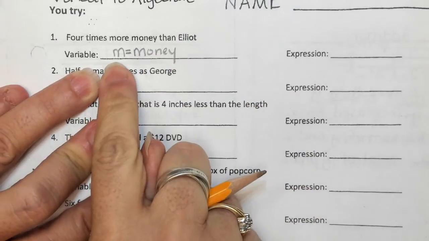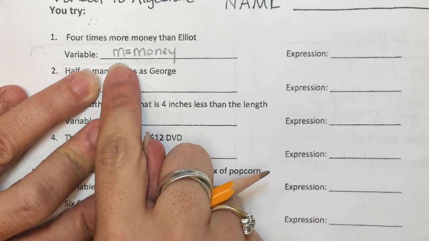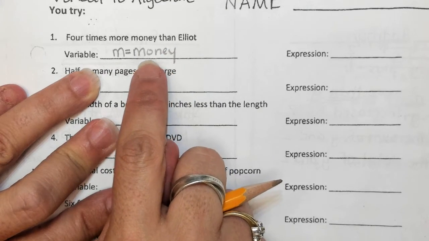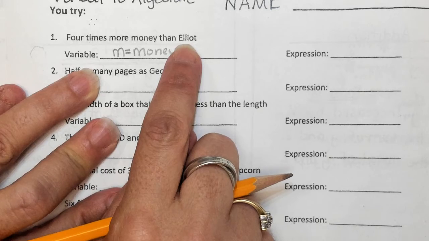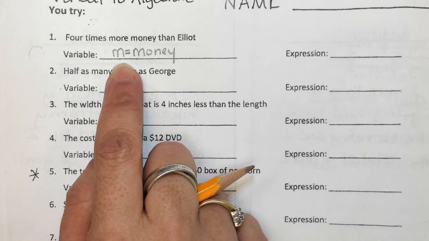That means I'm going to use the letter M as my variable, and I'm going to say that it's going to stand for the money. If you wrote E for Elliot's money, it's okay. That's the same thing, as long as you define the variable.